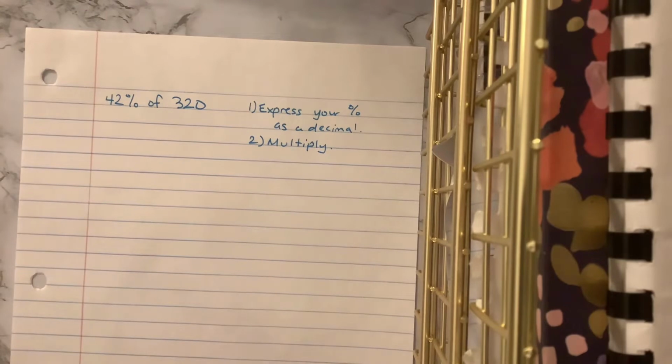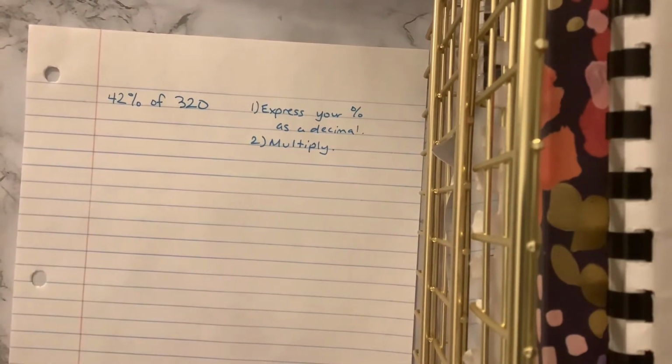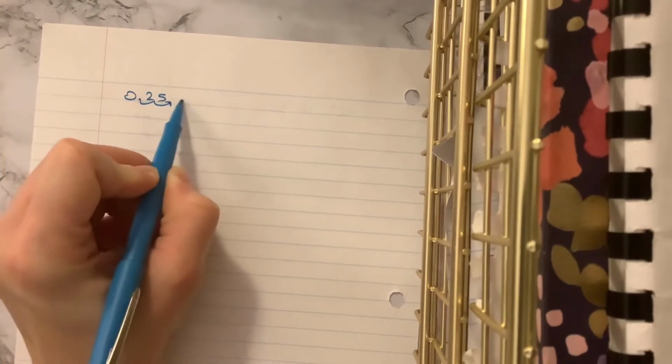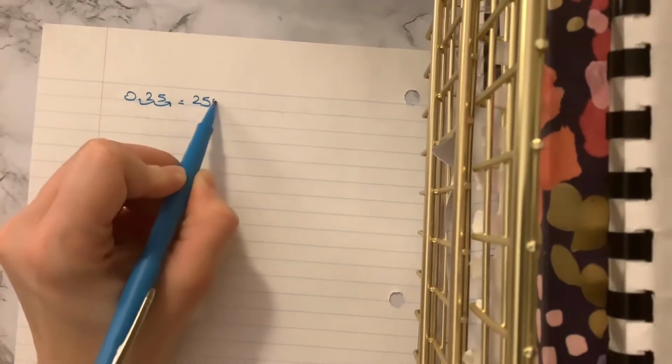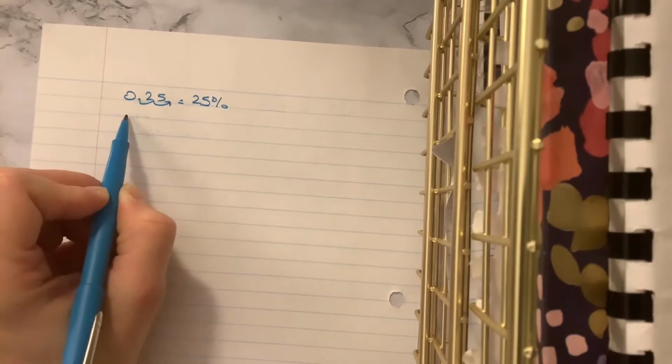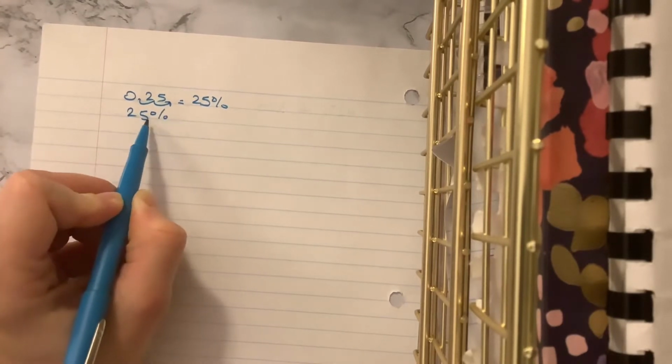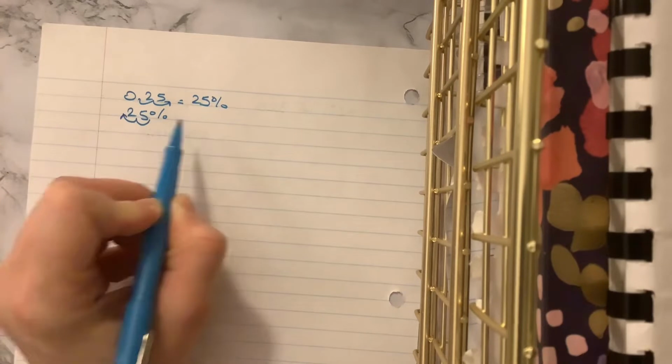And the multiplying part, once we're dealing with a decimal, that should remind us of what we just worked on with our decimals unit. So if we think about how, when we were going from decimals to percentages, right, we'd move the decimal two places. It's just the opposite for percentages to decimals. We go the other direction, okay?